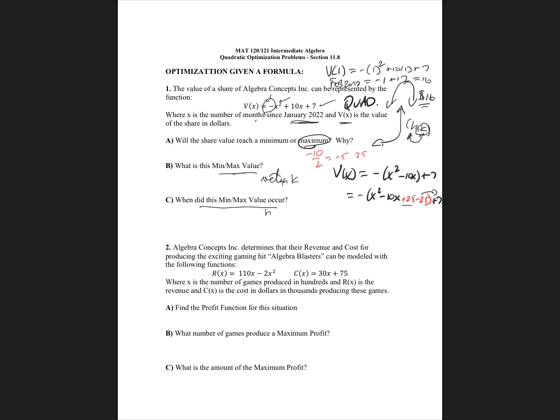The minus 25 we want to bring out, but there's a minus in front, so it becomes plus 25. So we have negative x squared minus 10x plus 25, plus 25 plus 7. This now factors, so we get negative x minus 5 squared plus 32. In essence, our vertex is sitting at (5, 32).